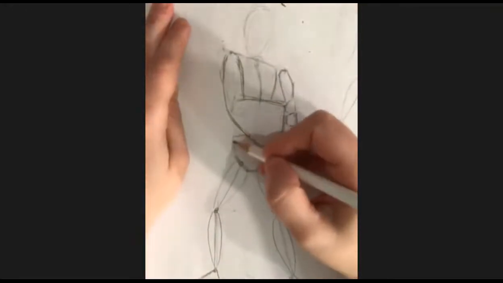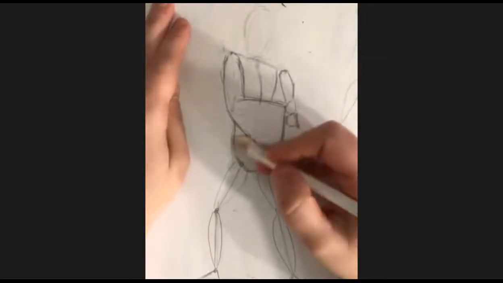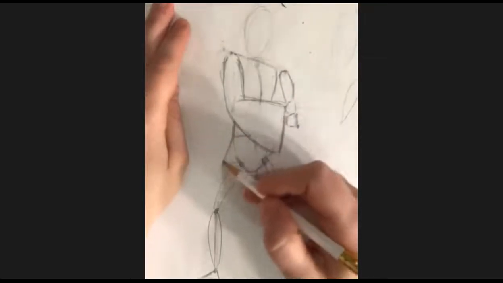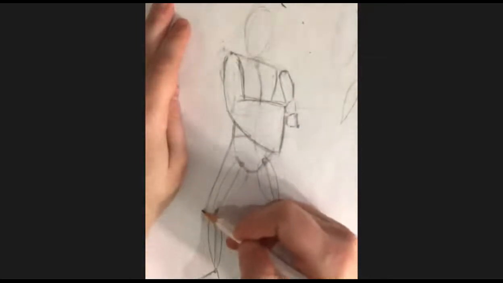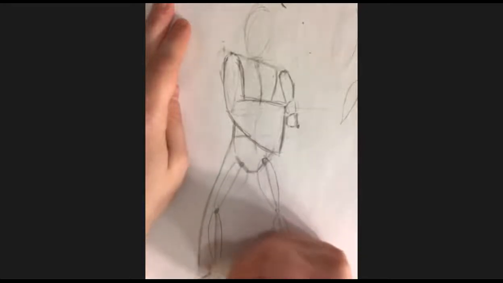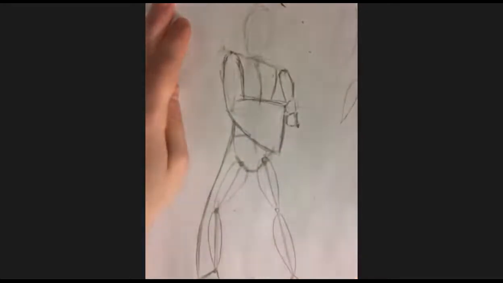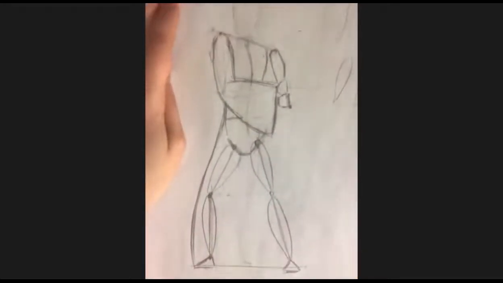So then I'm going to draw around his leg here, his Jedi robe. So it's coming down to his foot.